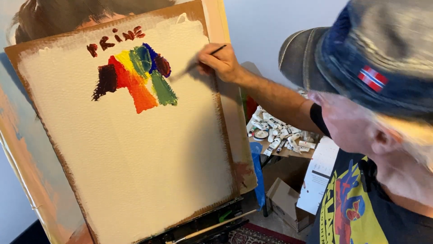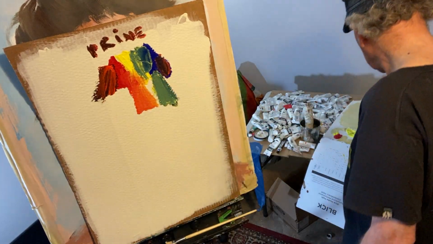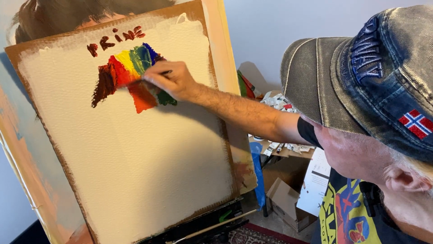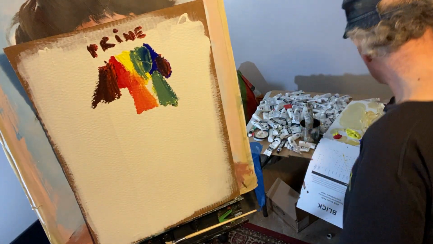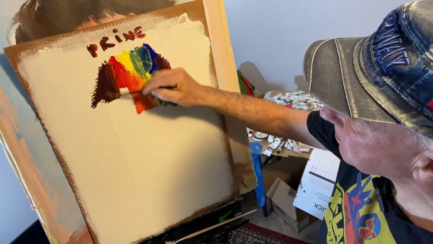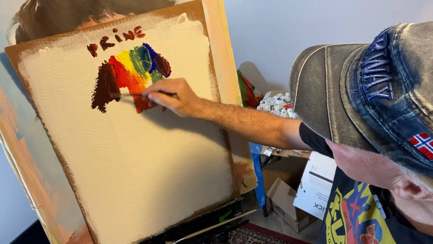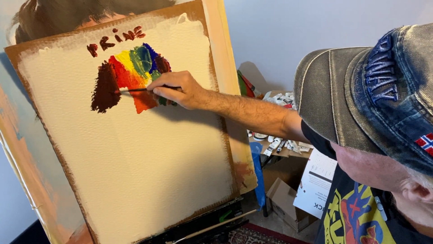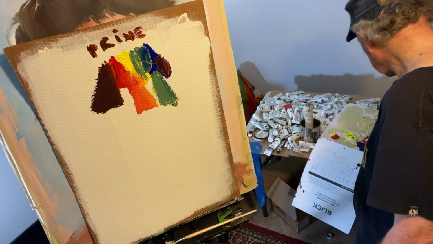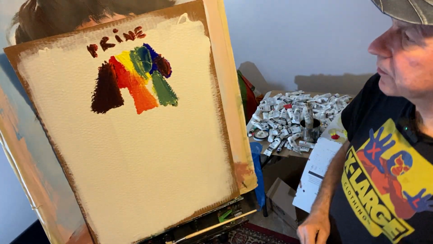There it is. And that's a very deep purple kind of thing there coming. That's blue and red, creating that kind of mauve, deep purplish, deep violet, whatever you want to call it.